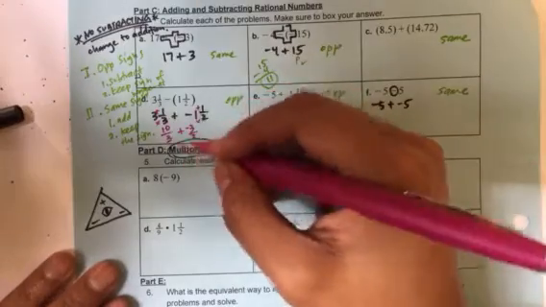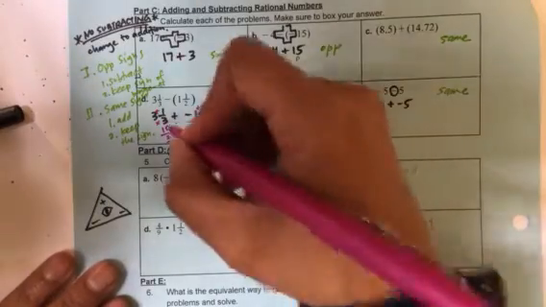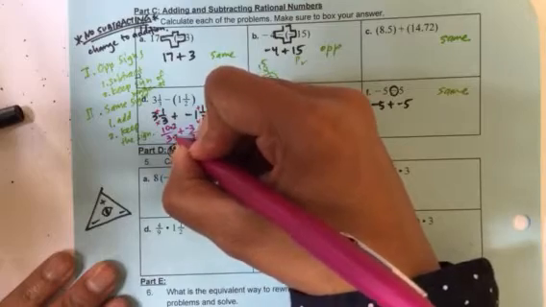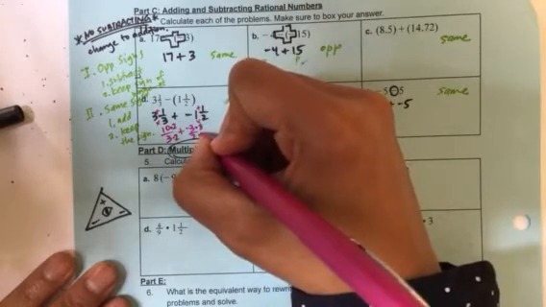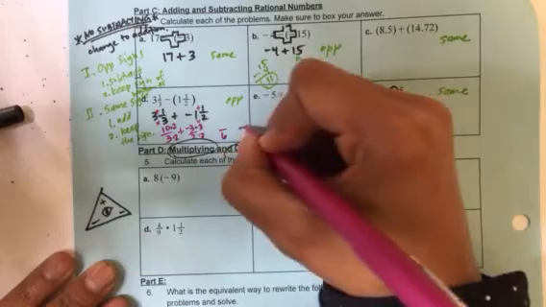You need to change it into common denominators. So what you could do is you can use ratio tables to help you, or you can just say, oh, I can use the giant 1 and just multiply this one by 2, top and bottom, and multiply this one by 3, top and bottom, to get the common denominator of 6.